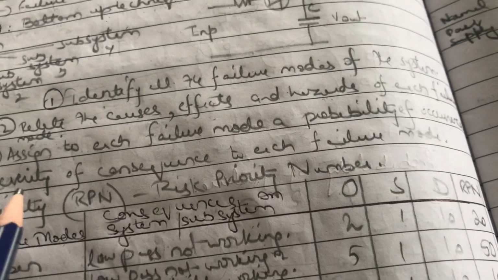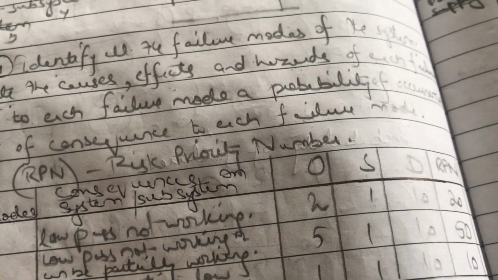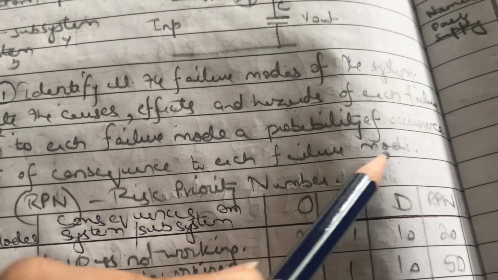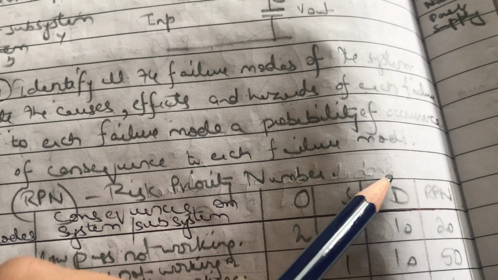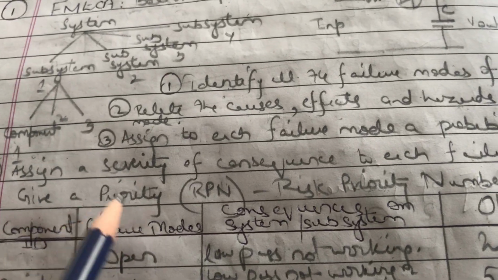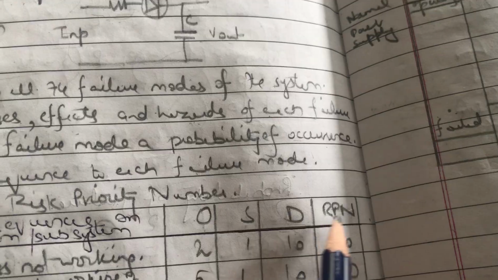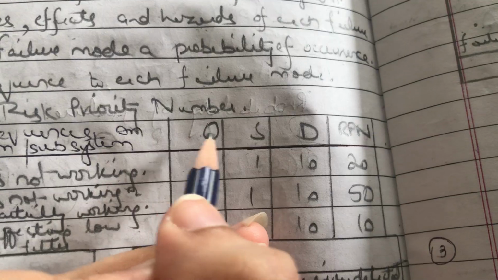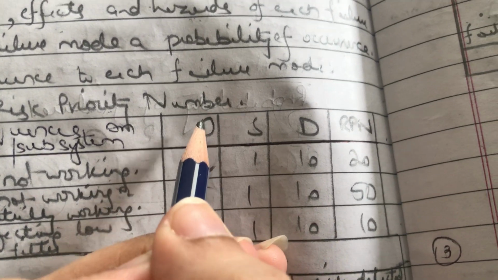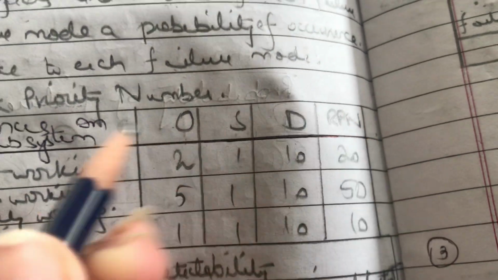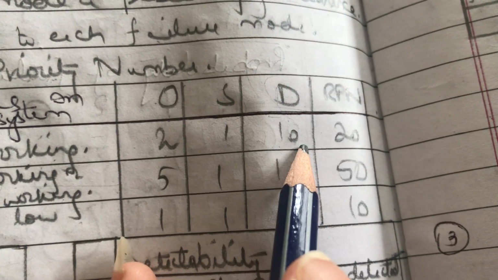You can add another point, the fifth point, as we have to do the detectability of each failure mode, and the sixth point, the last point, is to give a priority, the RPN. How can we find our risk priority number? It's easy: we multiply these three terms, O multiplied by S multiplied by D, and we get our RPN. Suppose our occurrence is 2, severity is 1, detectability is 10, so the RPN is 20.